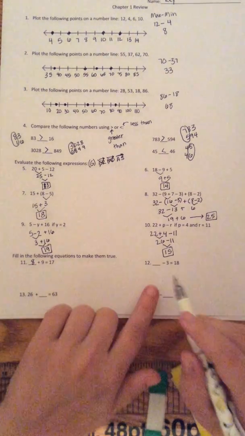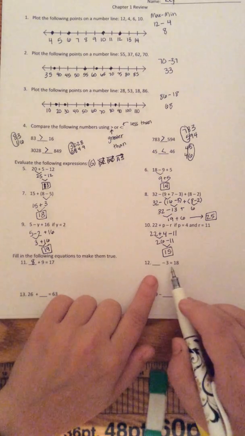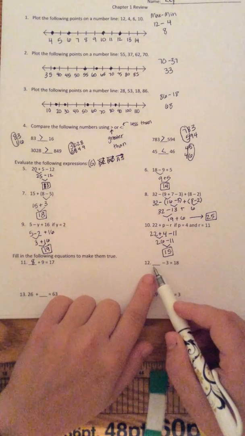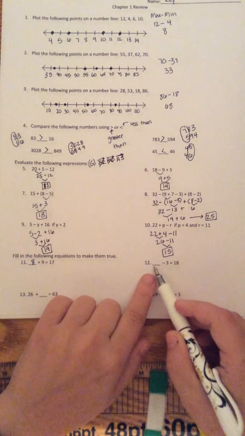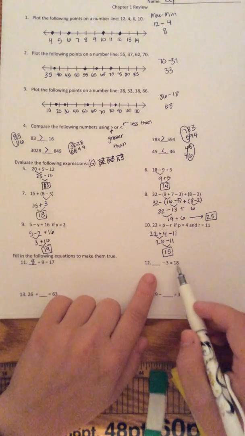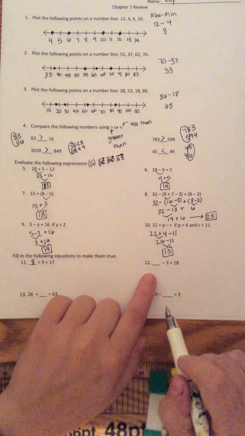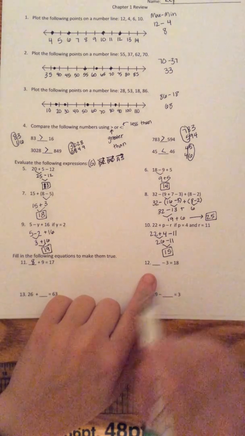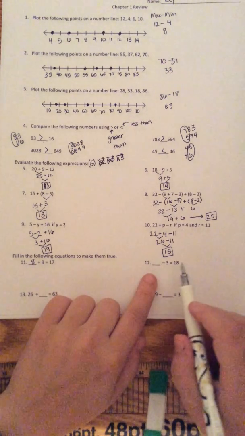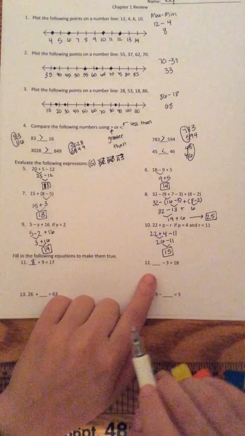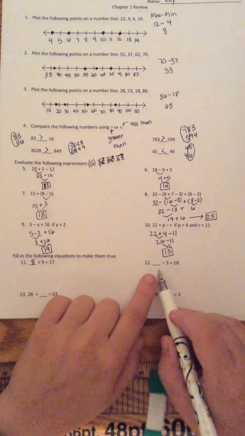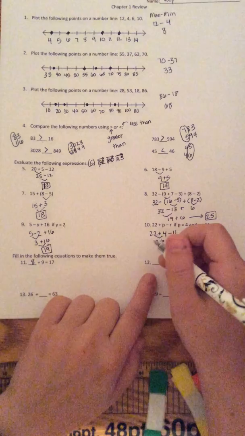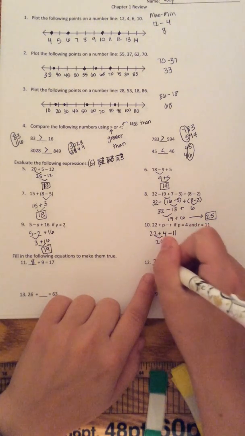Okay, number 12, we have something minus 3 equals 18. So this has to be bigger than 18 because when I take away 3, I end up with 18. So what number take away 3 is 18? So if I do like 19 minus 3 is 16. 20 minus 3 is 17. 21 minus 3 is 18.